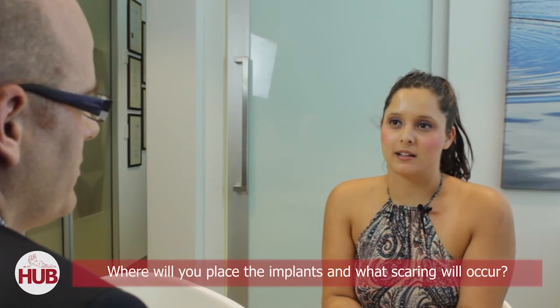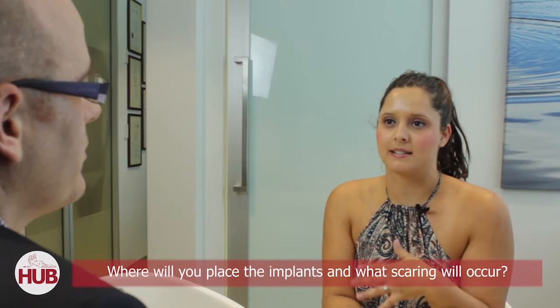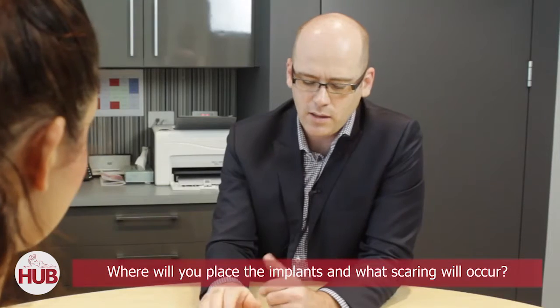a smooth implant again. I was wondering about scarring, whereabouts we're going to do the insert, if it's going to be under the muscle or above, and whereabouts the scars would be.